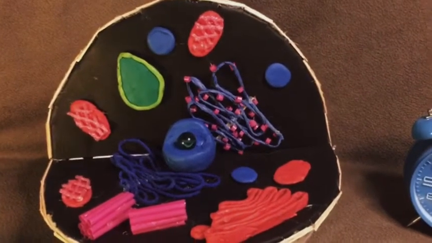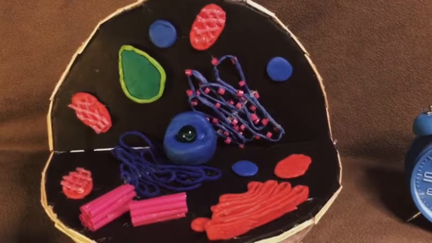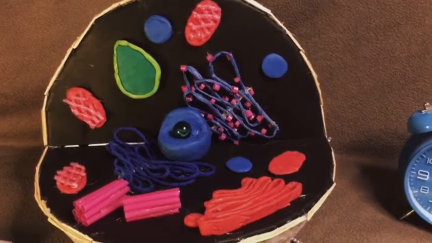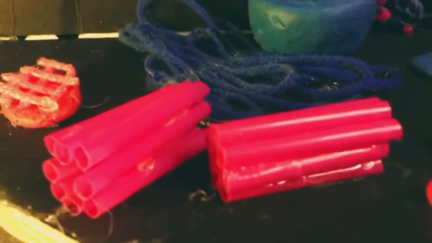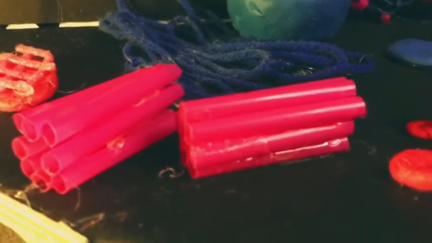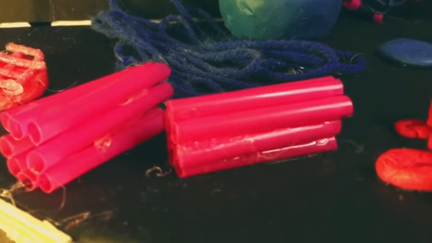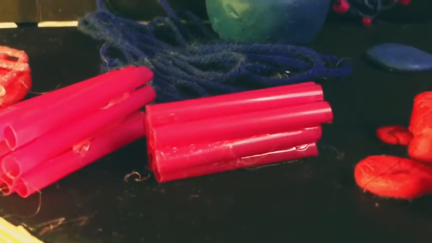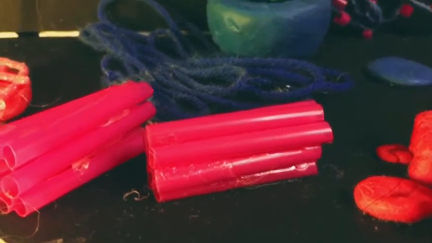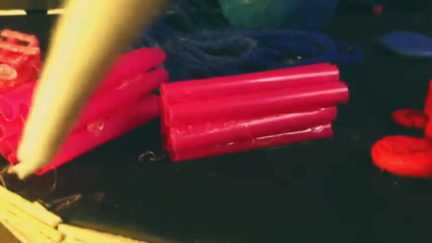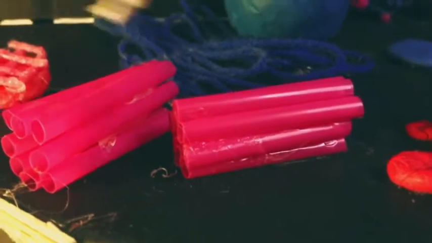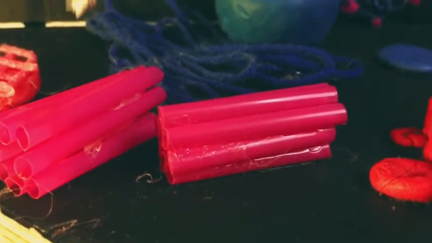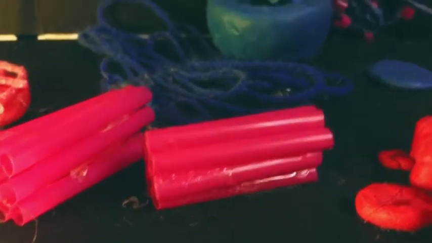Next is the centrosome. It is a small organelle found near the nucleus which has a thick center with radiating tubules. The centrosomes are where microtubules are produced. These are the microtubules, the nine little things like that. And this is called the centriole.